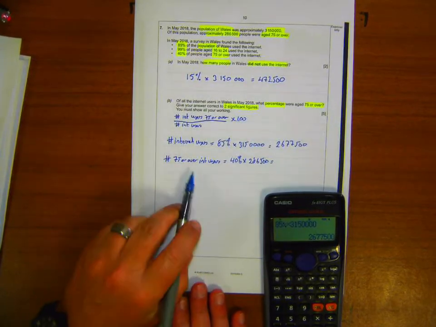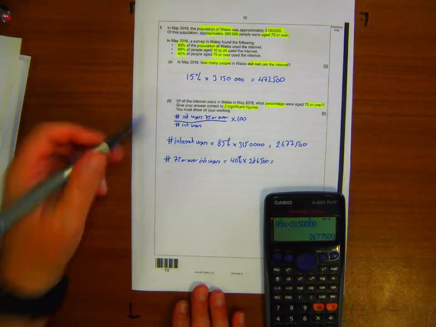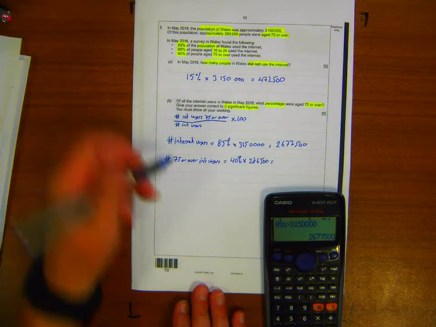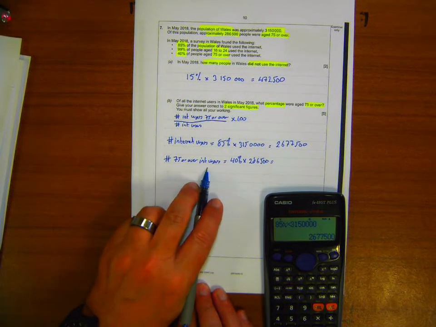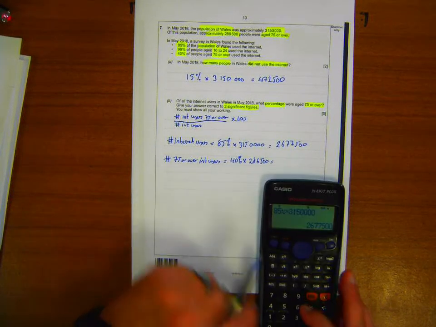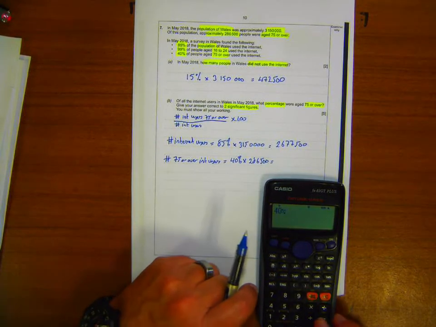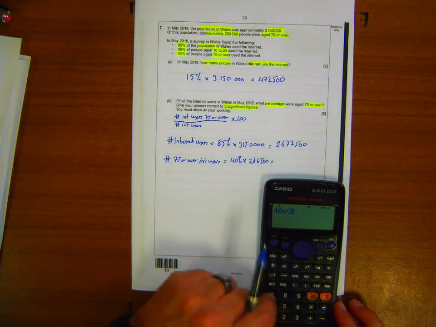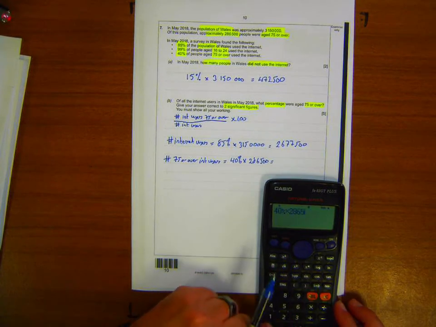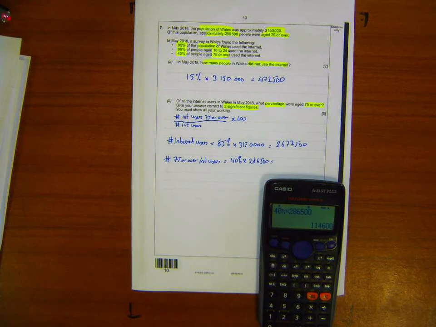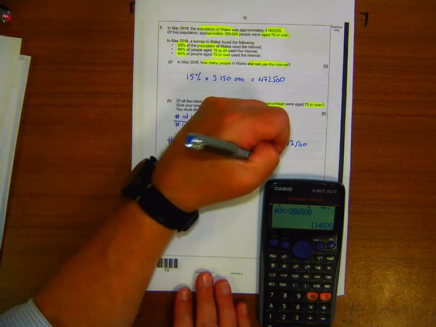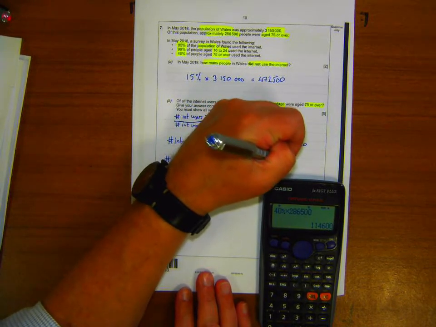So to work out how many, that's what the hash is, yeah? I'm just saying number of. Number of 75 or over internet users is going to be 40% out of the 286,500 senior citizens there are. 114,600.